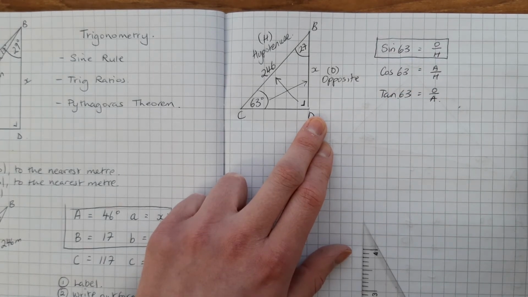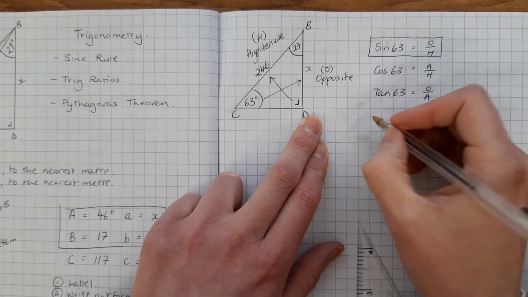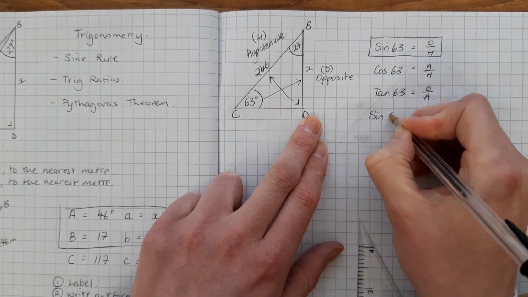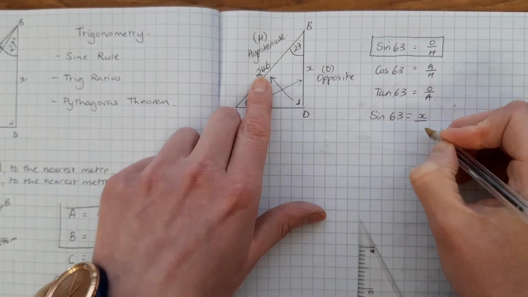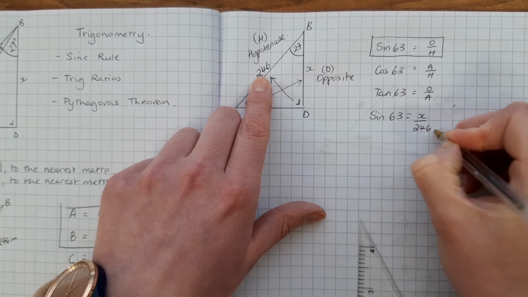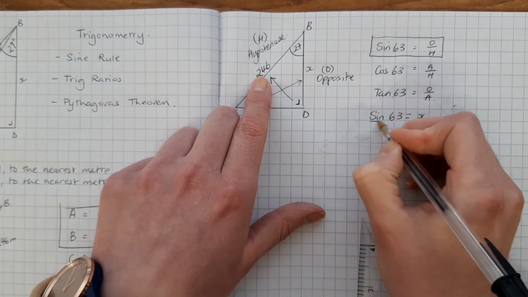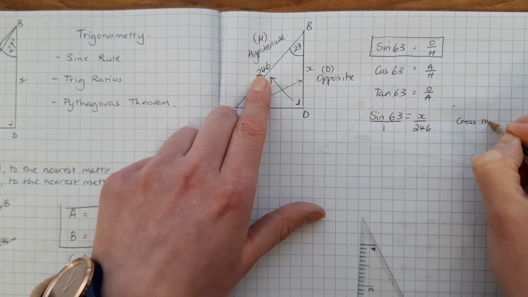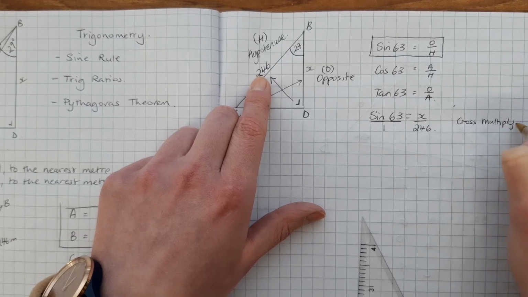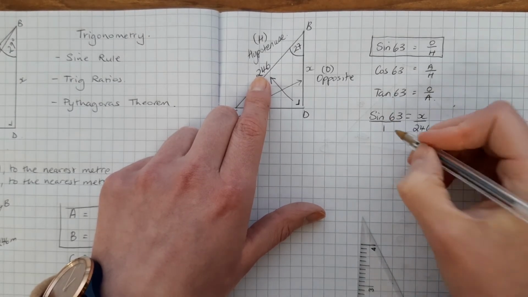Now that I've figured out it's a sine of 63, I'm going to sub in and then solve it. So we'll write out sine 63. The opposite is x. The hypotenuse is 246. Like everything, if you have a fraction on one side, make the other side of the equal sign a fraction, and you're going to cross multiply. For anyone that's wondering, to make any number a fraction, you can put it all over the number 1, and we're going to cross multiply.